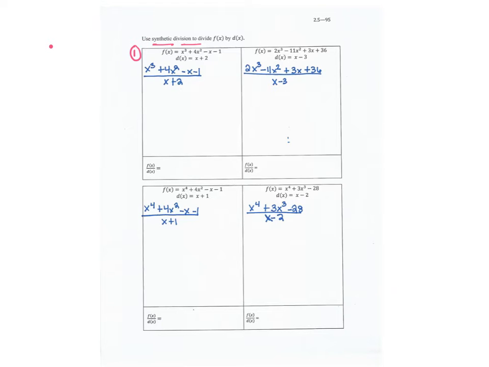descending order. So we'll put a note right here. Check exponents. And remember what we mean by descending order. If we start with an x cubed, we are followed by a squared and then a plain x and then a constant. Or if I start with x to the 4th, I'm followed by a cubed and then squared and then a plain x and then a constant. So yes, this one's in descending order.